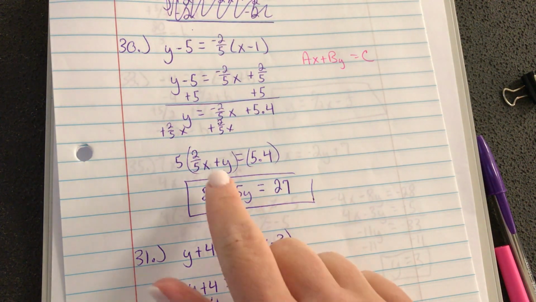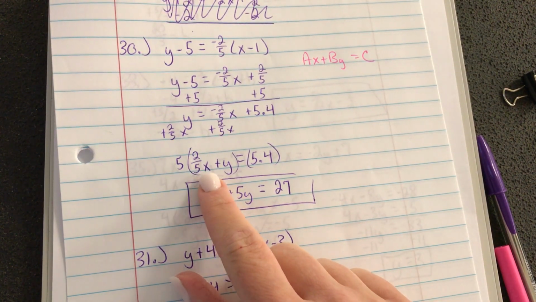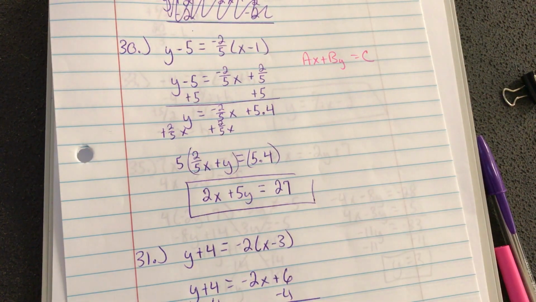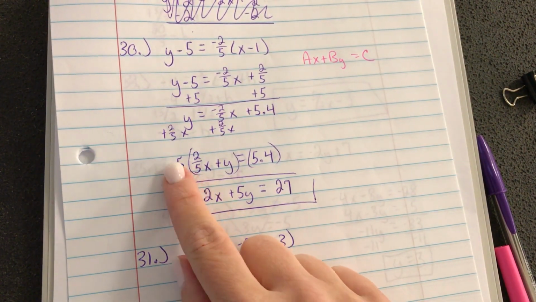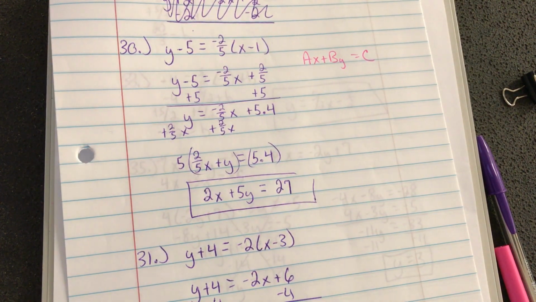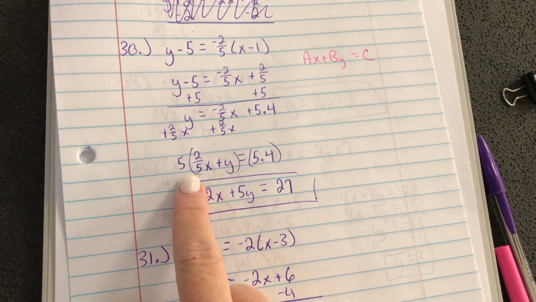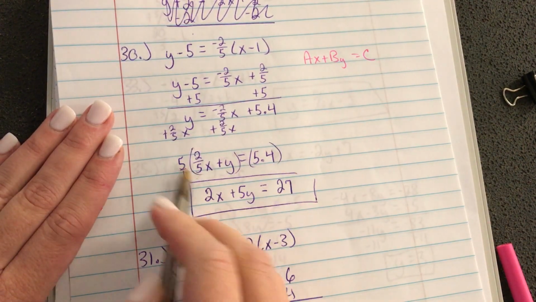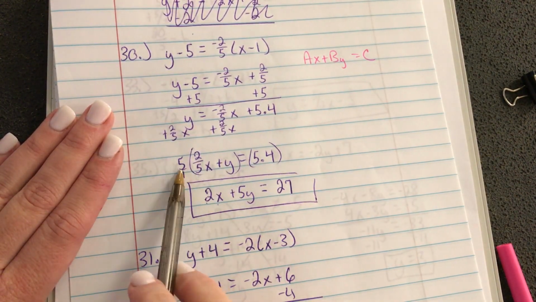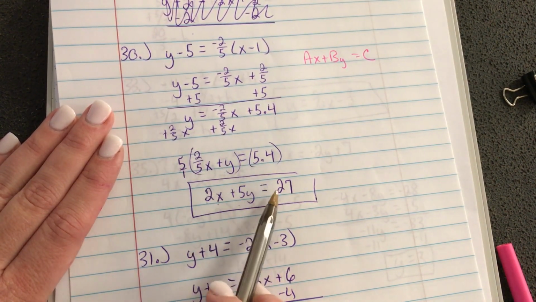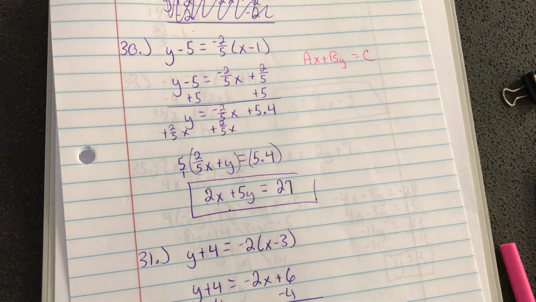Okay, and then since you have a fraction, 2/5 x plus y equals 5.4, you have to get rid of that fraction. And so you have to multiply by the denominator because a cannot be negative and it cannot be a fraction. So if you multiply by 5, this is like multiplying 5 over 1. So your 5 cancels out and it gives you a 2x, and then 5 times y is 5y, and then 5 times 5.4 is 27, and that's how you get your answer.